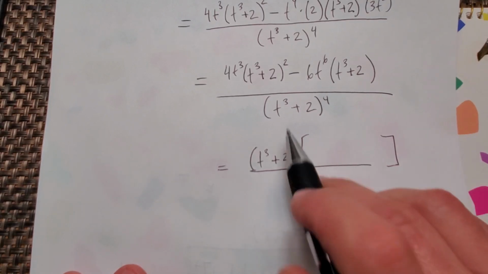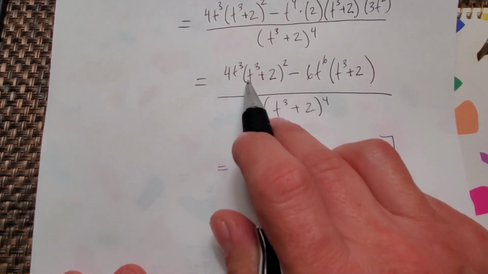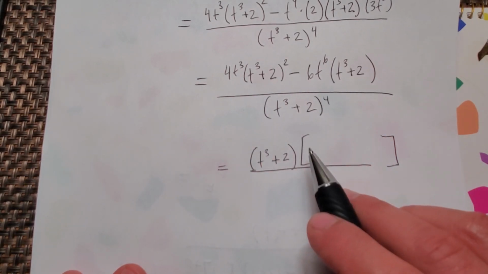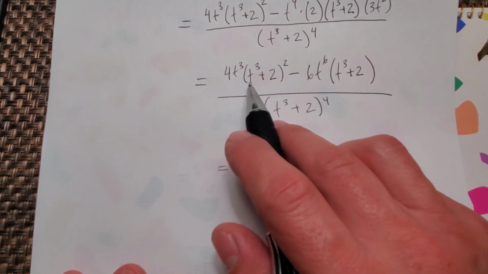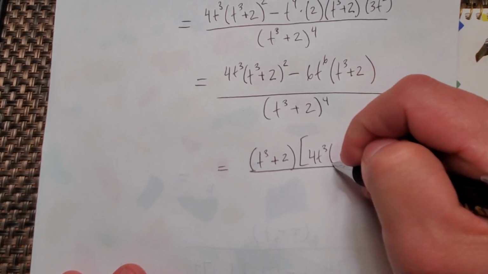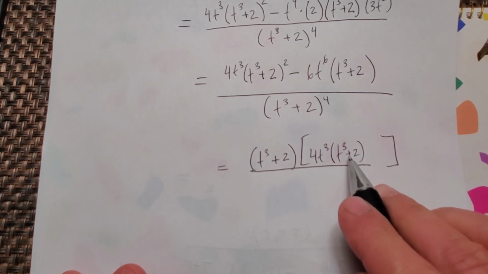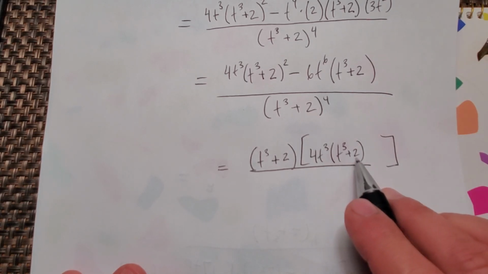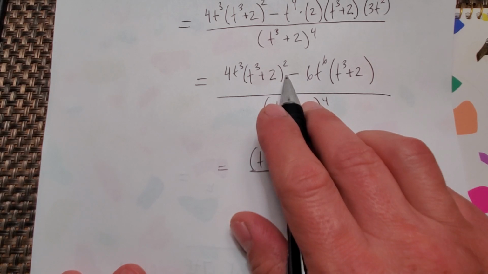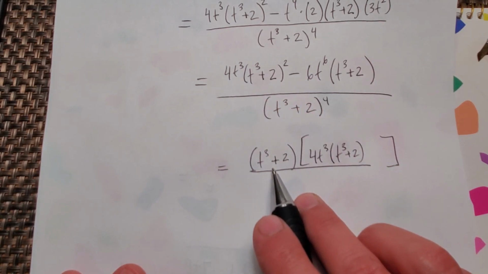If I divide out one factor of t cubed plus 2 from each term, here's what I'm left with. The first term, I'm going to be left with 4t cubed times t cubed plus 2. I end up with one factor of t cubed plus 2 instead of 2, because I'm unfactoring and taking this one out.